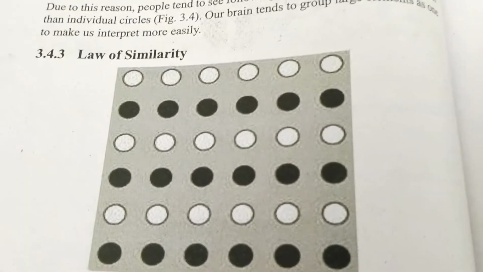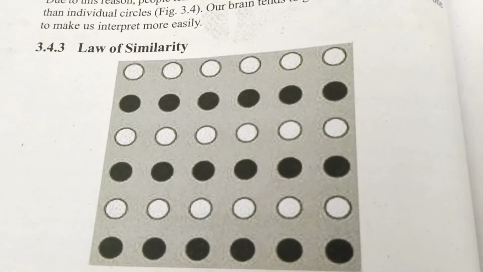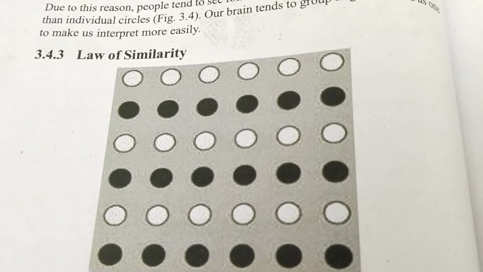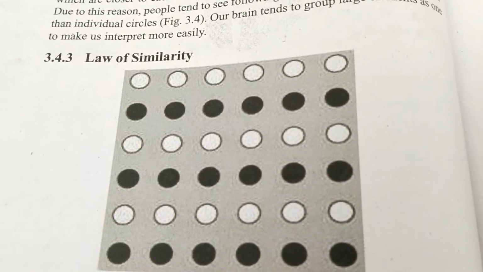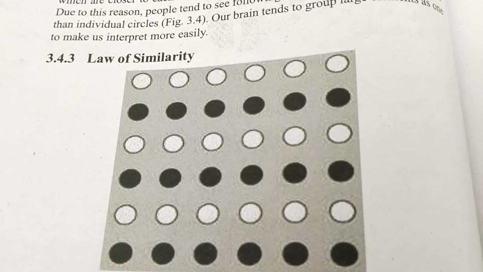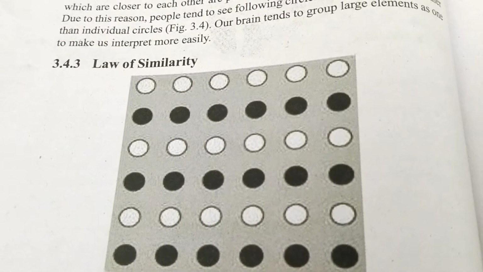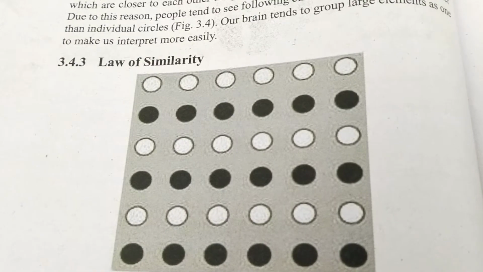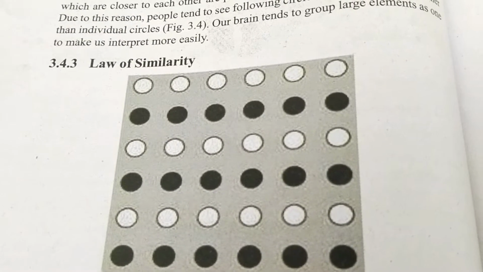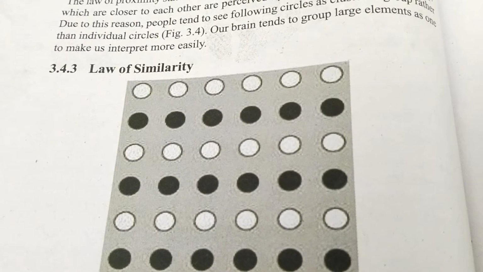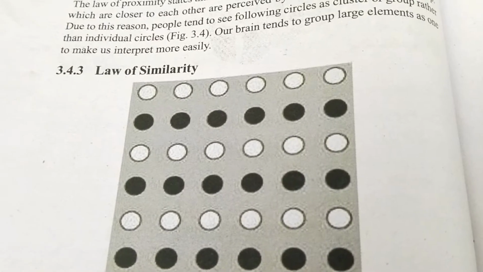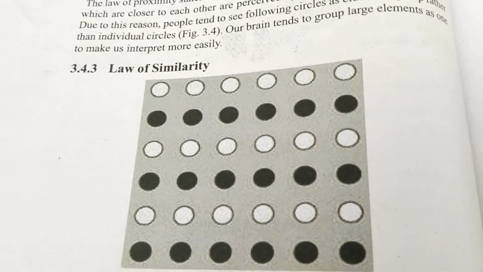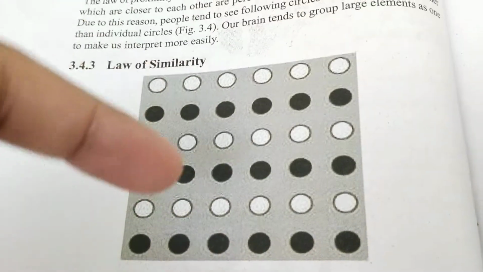So in this picture, you can clearly see that in our brain we already see the white dots together and the black dots together. We don't see it like one white dot, one black dot. If you really try to look into your brain and see how it perceives things, you will see that it automatically forms the group of white balls as one single group, and the group of black balls as one different group. It doesn't make them a part of the same group.